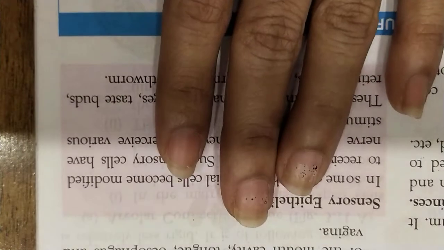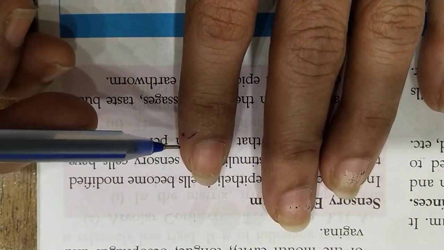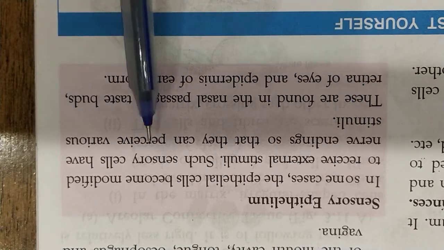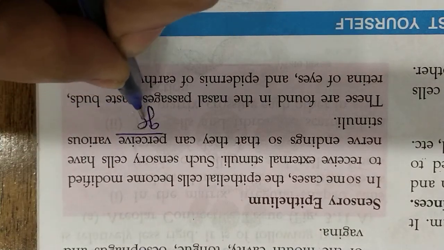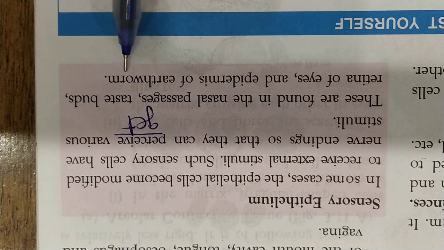Sensory epithelium. In some cases, the epithelial cells become modified to receive external stimuli. Like in our hand, when you prick a needle, it gets the external stimuli. Such sensory cells have nerve endings so that they can perceive the various stimuli. Perceive means get. They get the various stimuli from outside and convey the message to the brain. These are found in the nasal passage, taste bud, retina of the eye and epidermis of the earthworm.